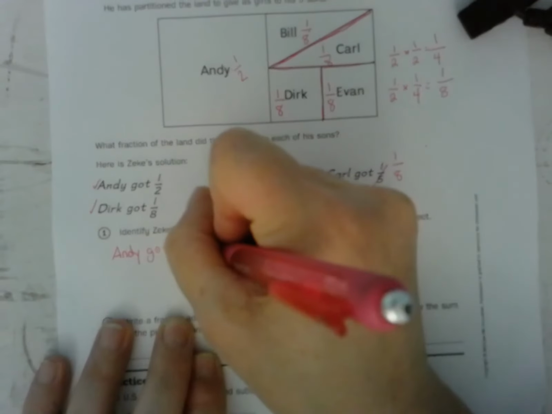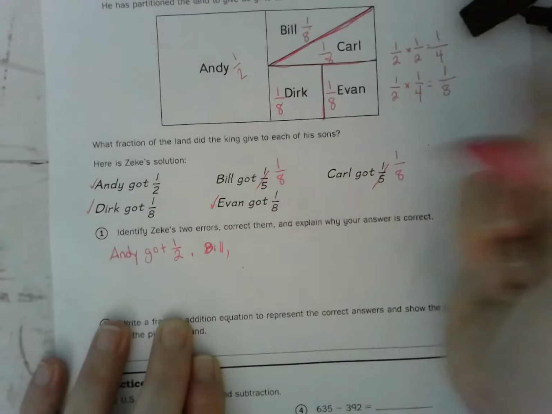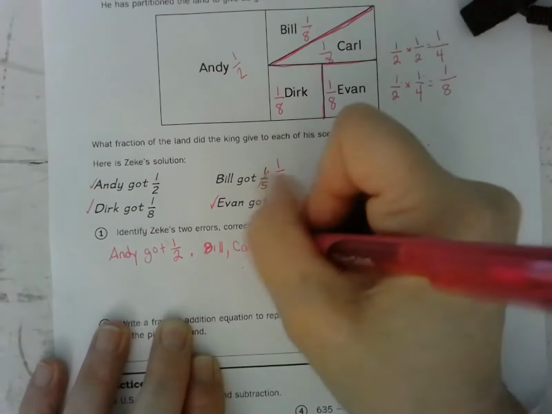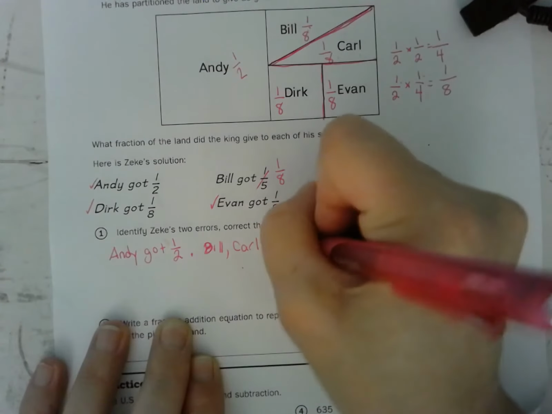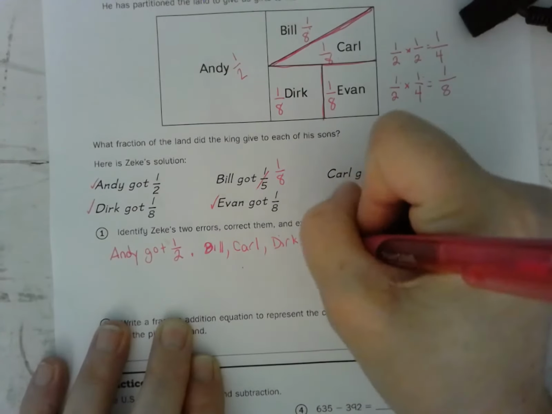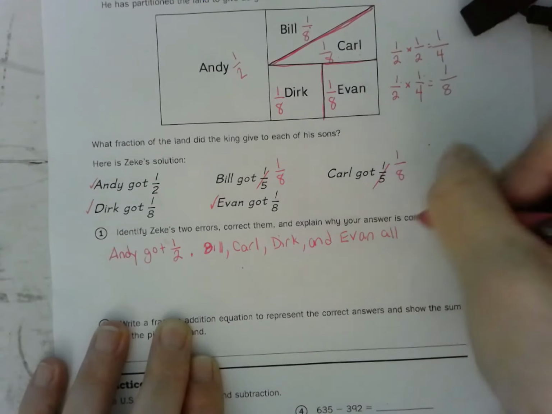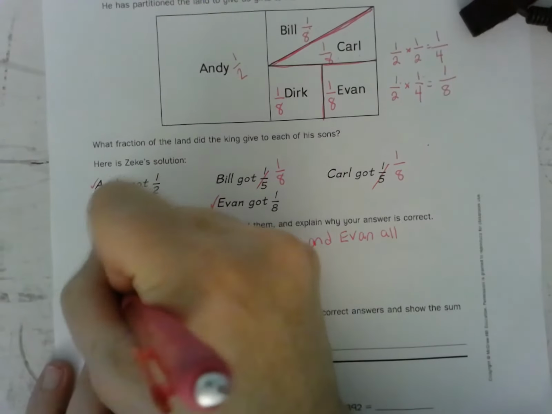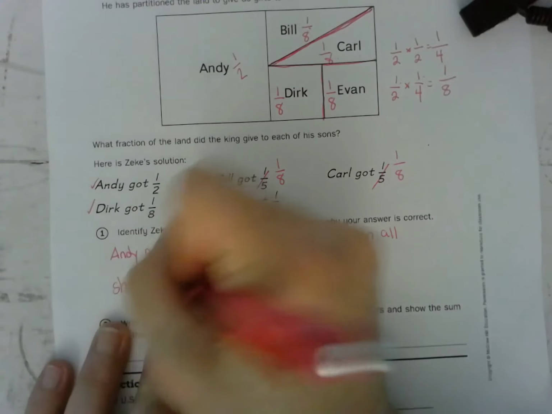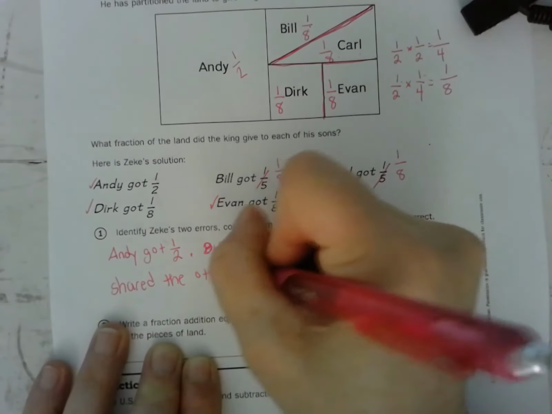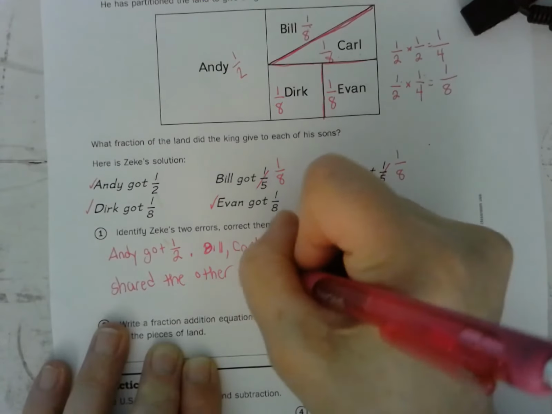Bill, Carl, Dirk, and Evan all shared the other half equally.